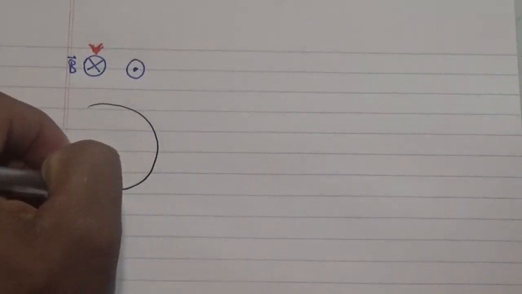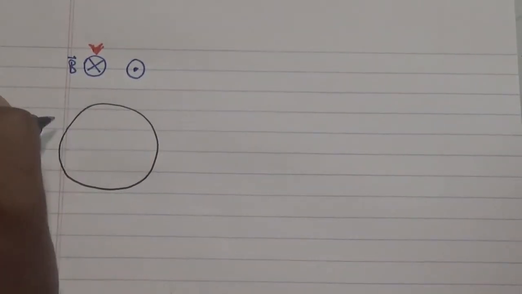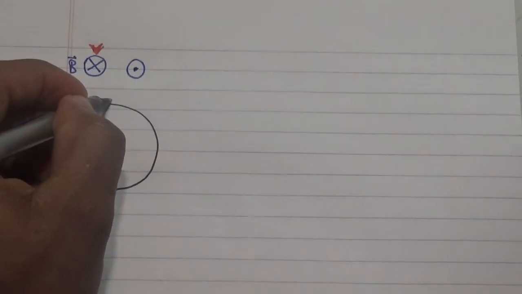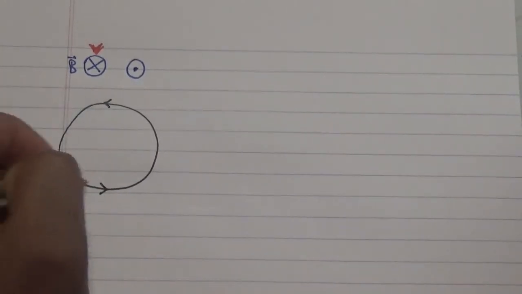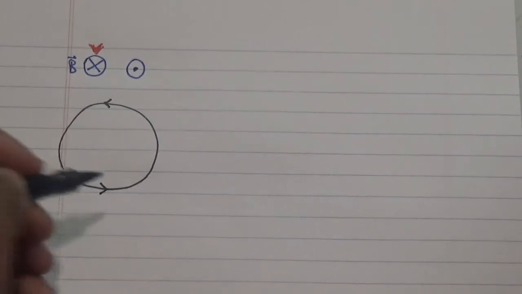Now let's go into this concept of circular movement of a charged particle in a magnetic field. If a magnetic field is pointing away from me, then we have a circular path which goes like this, and this circular path is counterclockwise, and it is being generated by a charged particle.